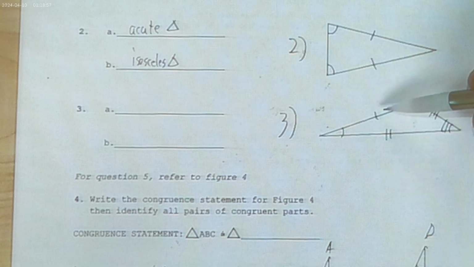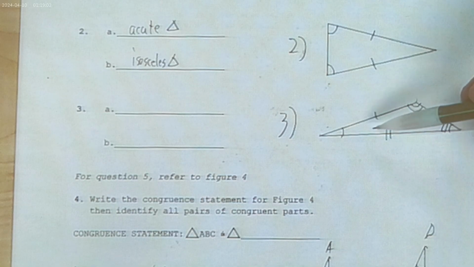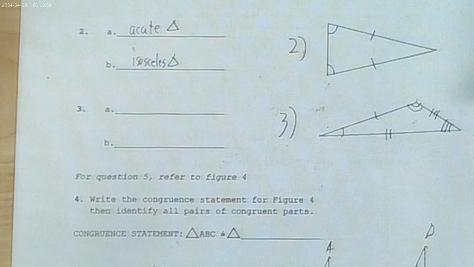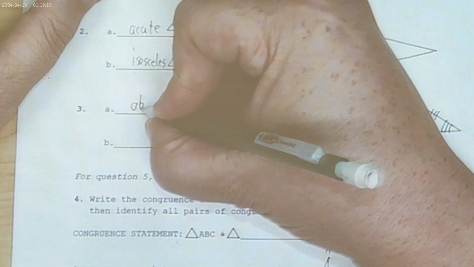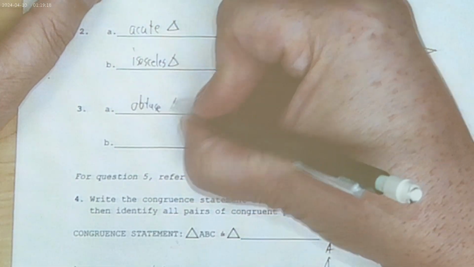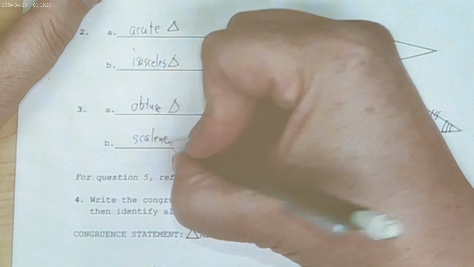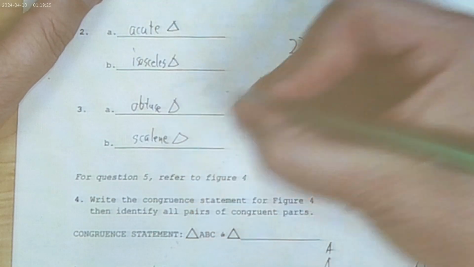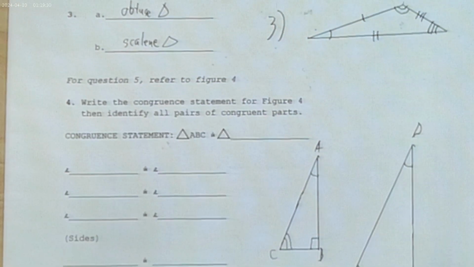Alrighty. Next, with this third one, let's see here. I've got one side, two sides, three sides. Now I've got one angle, two angles, three angles. None of the angles are equal. None of the sides are equal. So this one's an obtuse triangle, and otherwise it's a scalene triangle. All right. So we'll move on from here.